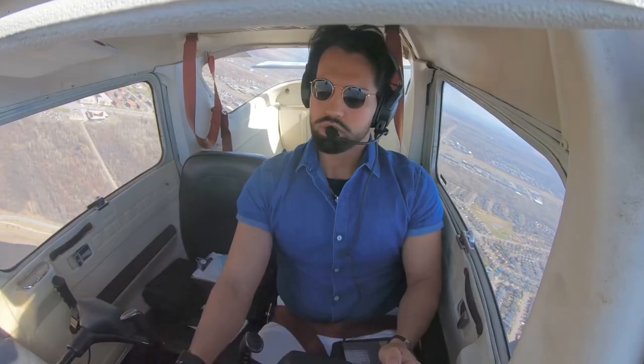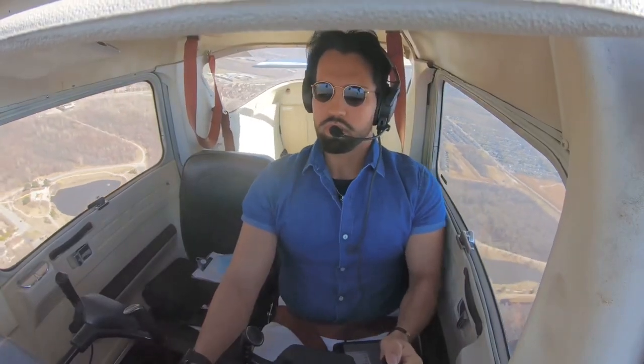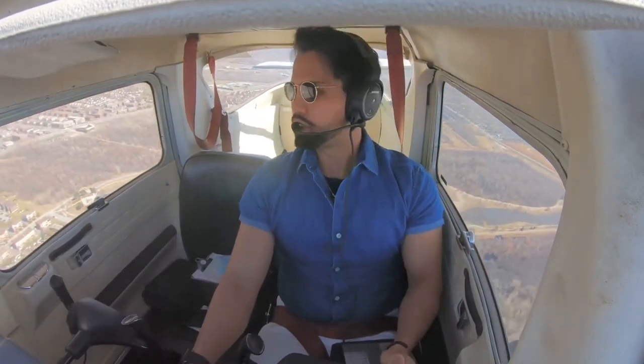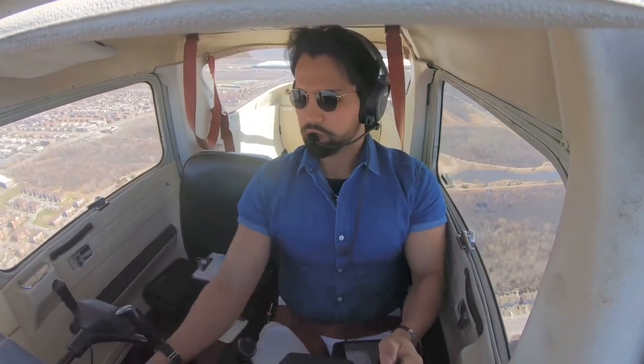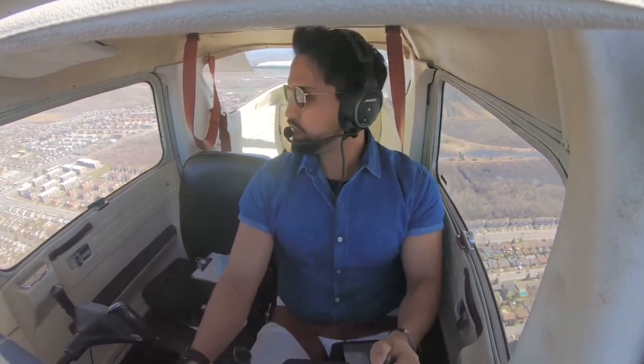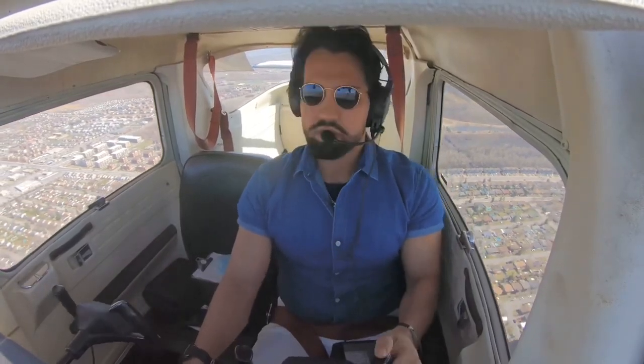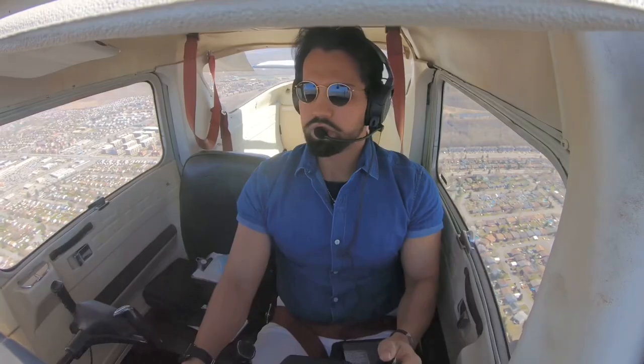So I reduce the power further, and I start my descent. Approximately at rate of 500 feet per minute is good. And flaps 20 degrees. And today we're gonna keep it at 20 degrees because it's very gusty. Okay. So we're gonna use flaps 20 degrees instead of 30.